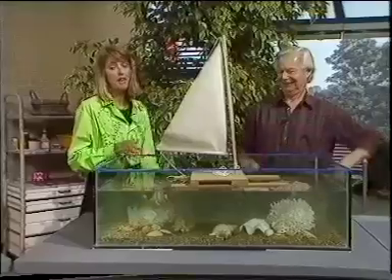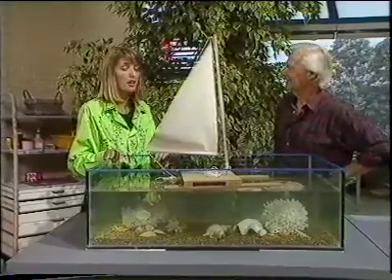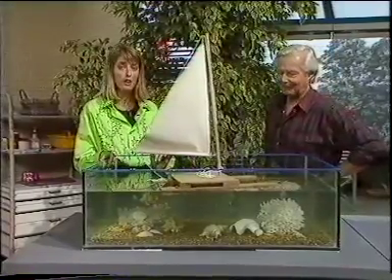And if you haven't got a tank like this, which you probably haven't got, why don't you go down to your park and you could sail it on the local lake?